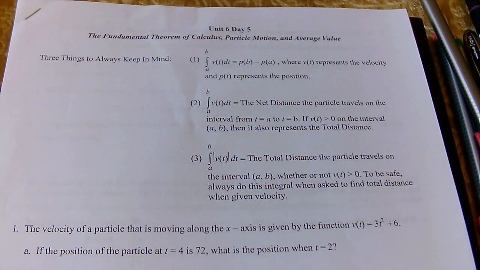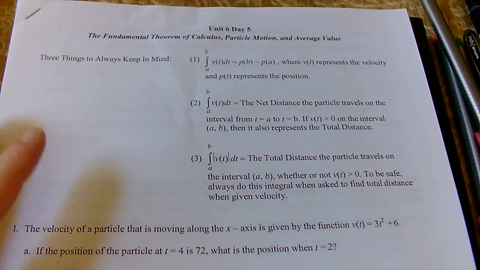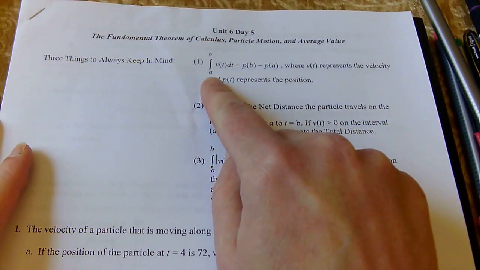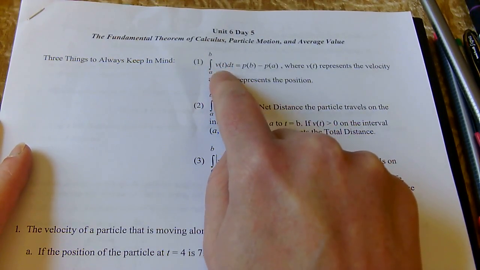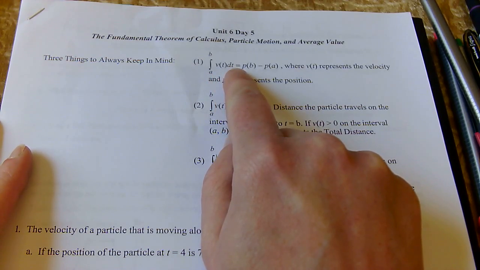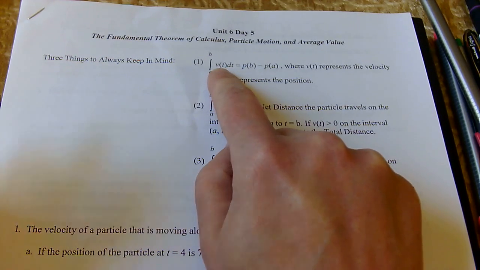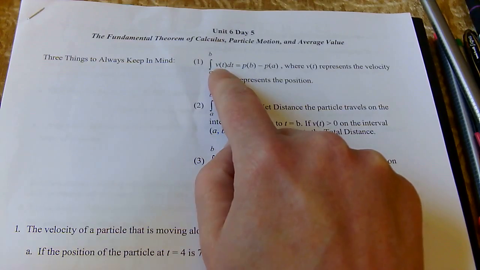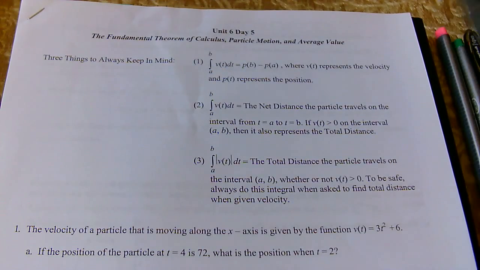So we're going to be applying the fundamental theorem of calculus to particle motion today. When we think about the fundamental theorem of calculus, if we took the definite integral from a to b of v of t dt, that means we take the antiderivative of velocity. Now some things to remember here.